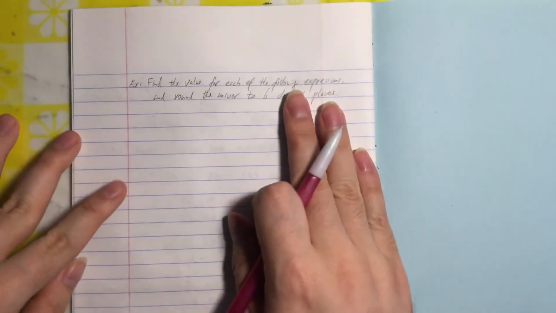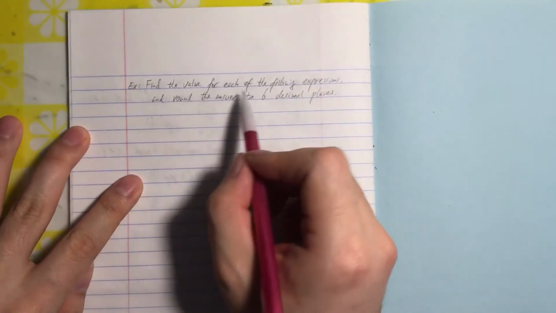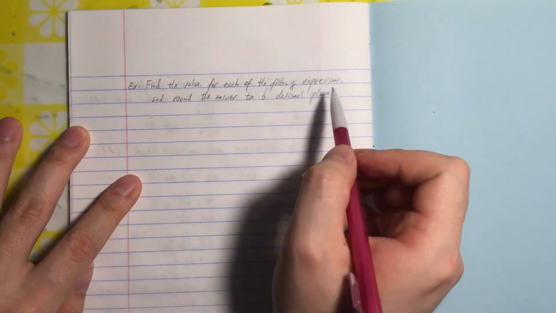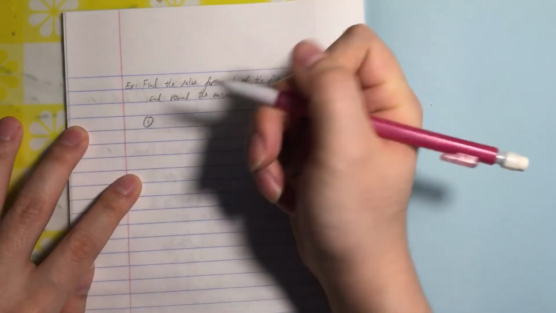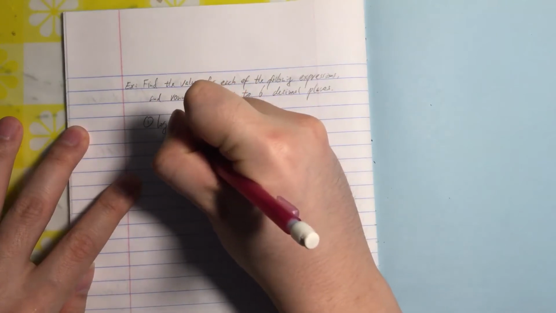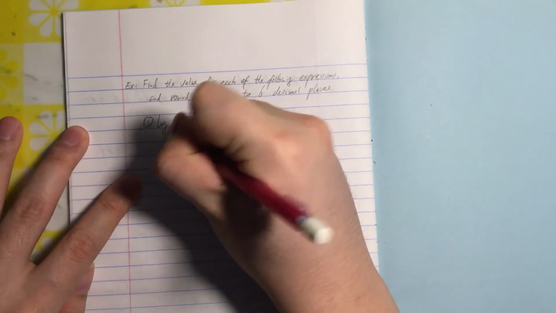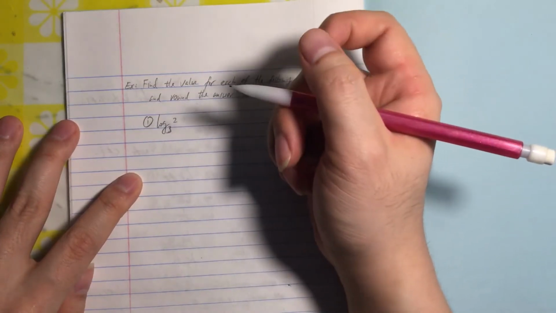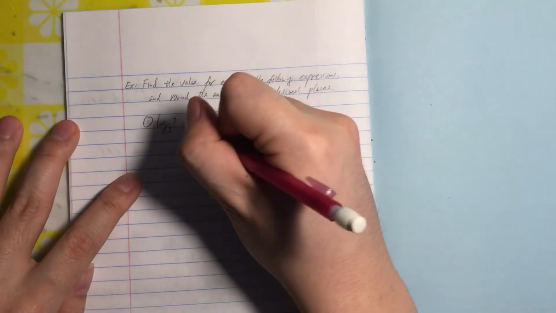Next, let's look at some examples. Find the value for each of the following expressions and round the answer to 6 decimal places. First example, how do we calculate log base 3 of 2? For log base 3 of 2, we can either change the base to e or to 10.